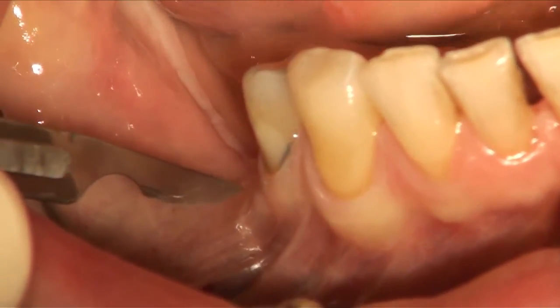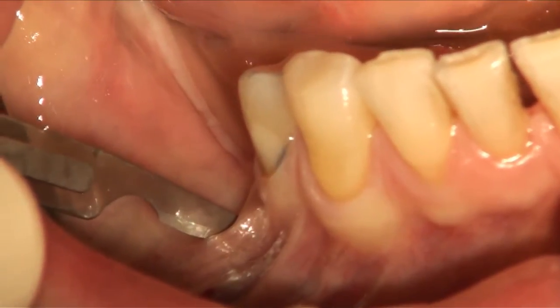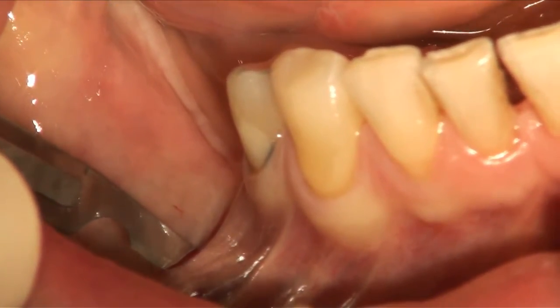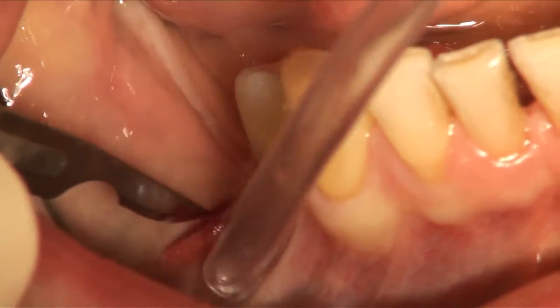We start with a vertical incision in the mucosa. And we do not cut the periosteum.